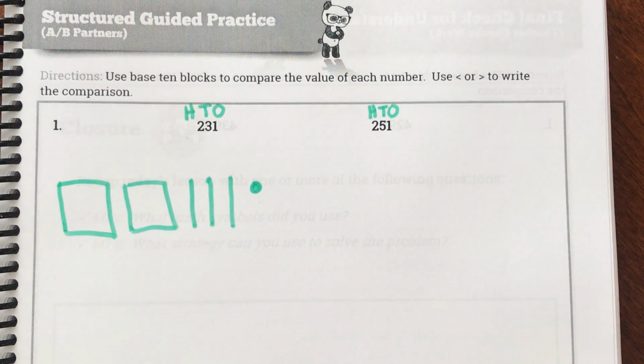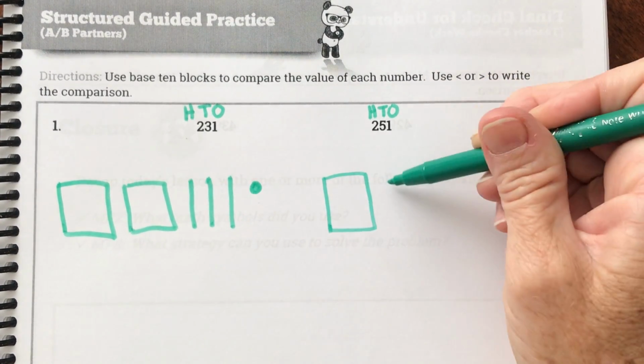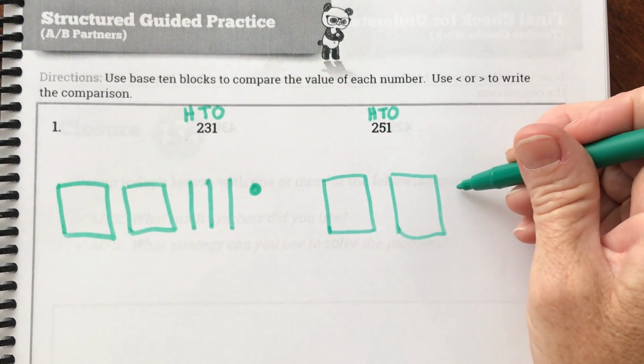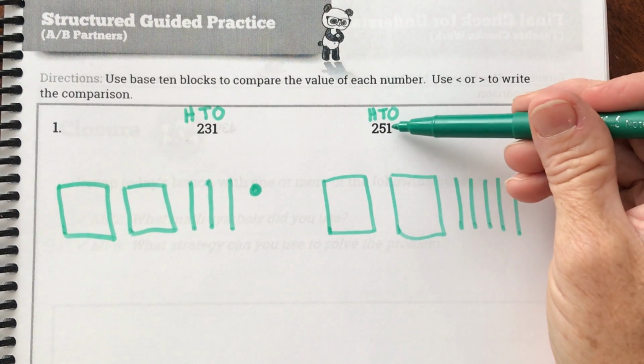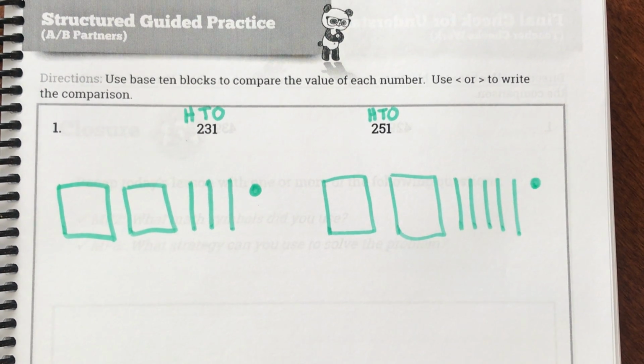Okay, over here, what do we have? We have 200 squares. We have 5 ten rods: 1, 2, 3, 4, 5. And we have 1 one unit. Okay, so now we drew them. So now our next step is we're going to start comparing. And we always compare hundreds first, then tens, then ones.